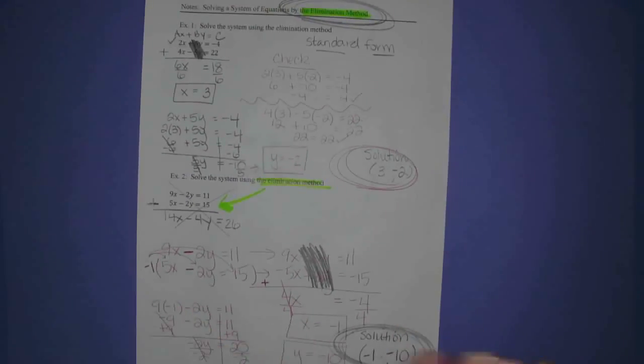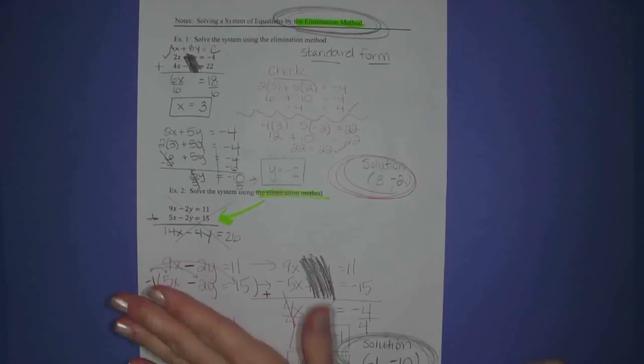All right, so this is the elimination method, our final strategy to solve a system of equations. So good luck with your mastery, and thanks for watching.